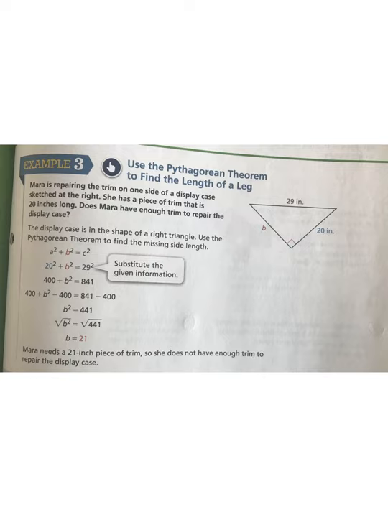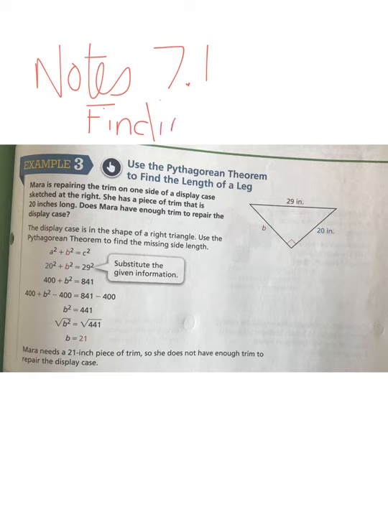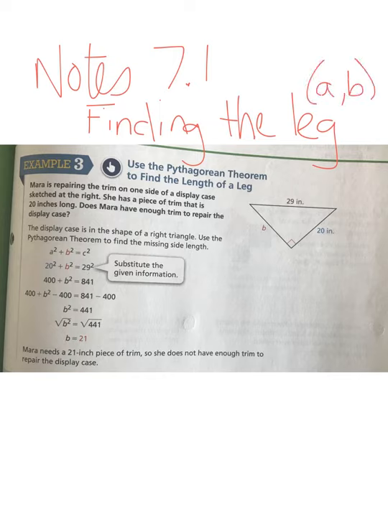We're still looking at 7-1, so this is still notes 7-1. And what we're going to be looking at today is finding the side length for the leg. So finding the leg. And a review would be that our leg is either going to be A or B. So that is what we are looking for, A or B.